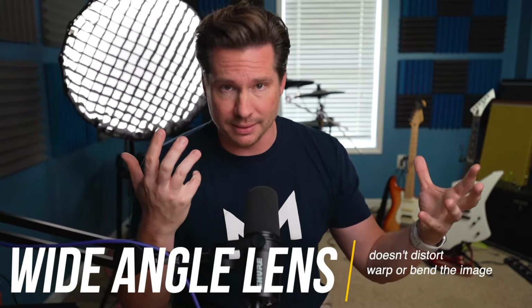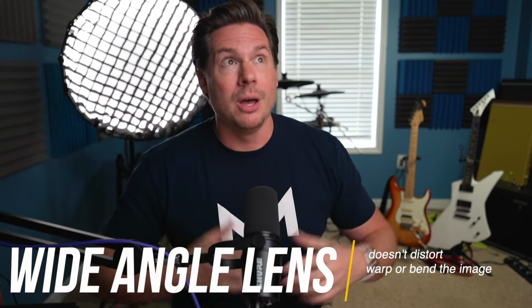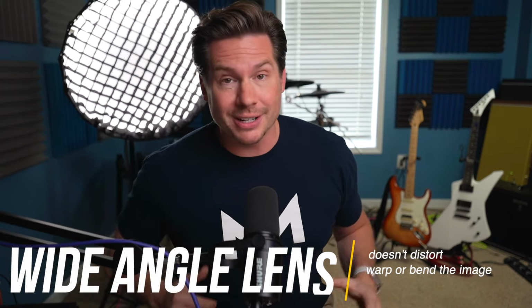The next equipment prerequisite being a wide-angle lens. Now, the inevitable question is, what lens is the best lens for architecture photography? There is no uniform answer to that question, but you do want a lens that can go fairly wide without bending, warping, or distorting things that appear in the image. You definitely want to avoid any kind of lens that's going to give you that funky fisheye effect.